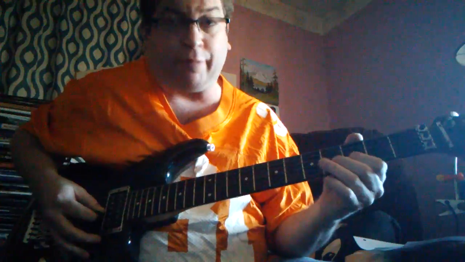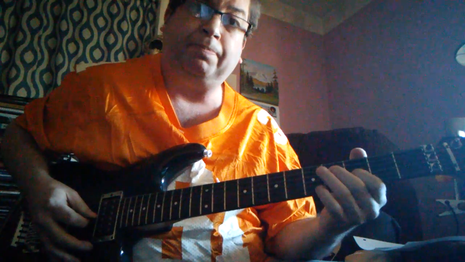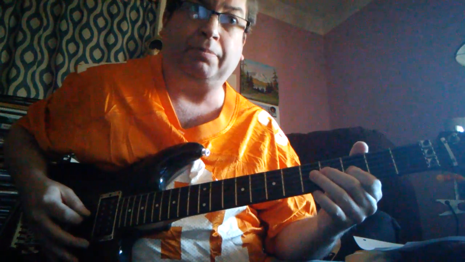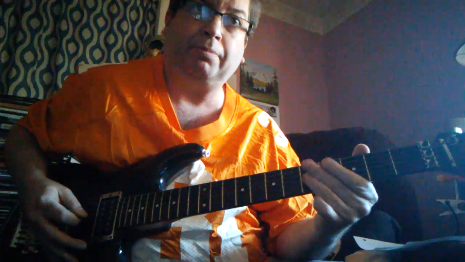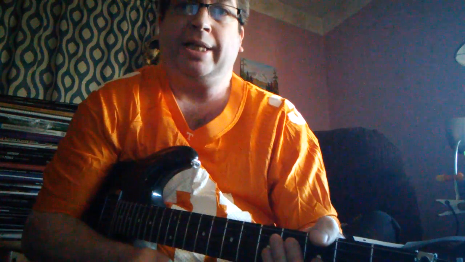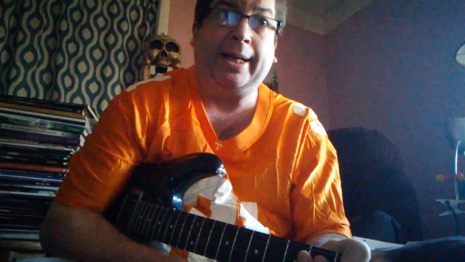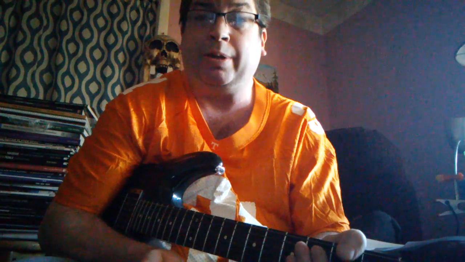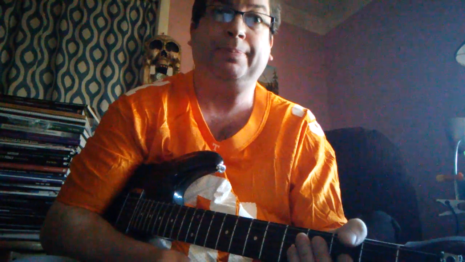And here we have the flatted 7th going to the same note. So, this has less of a conclusive sound and lacks the impact of the leading tone of the major scale.